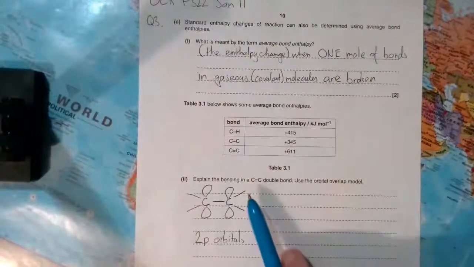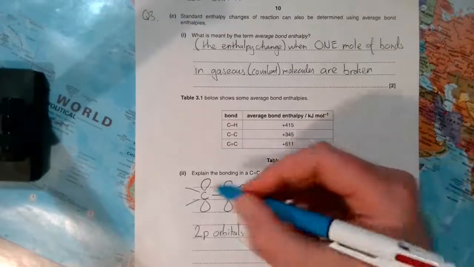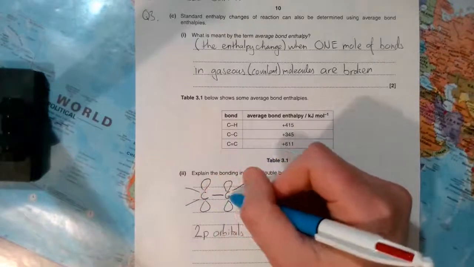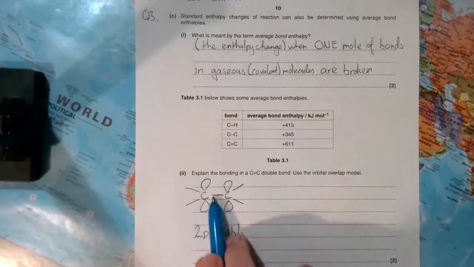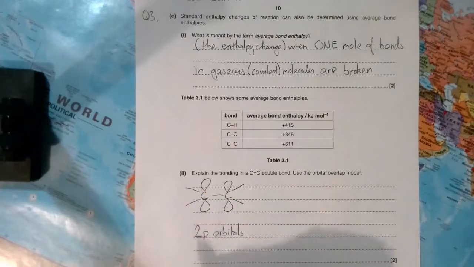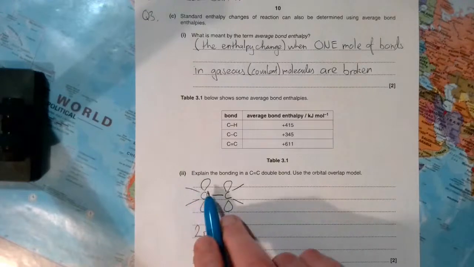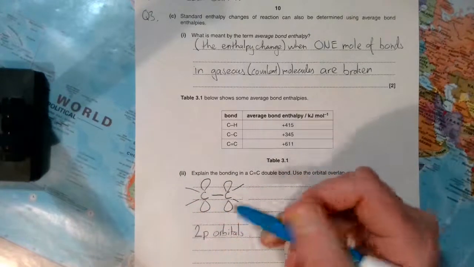Okay. Explain the bonding in a carbon-carbon double bond using the orbital overlap model. So here I've drawn 2 carbons that have a single bond between them already and 2 other bonds. You know that carbon has to have 4 bonds. Well, to get a double bond, you have the single, you have 2 others, and then you need something else to happen.